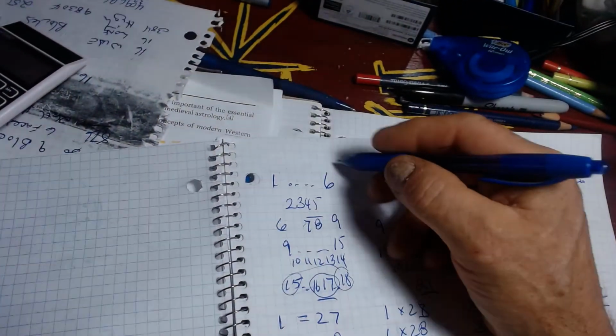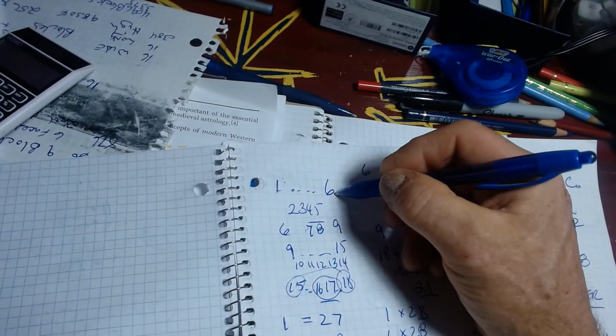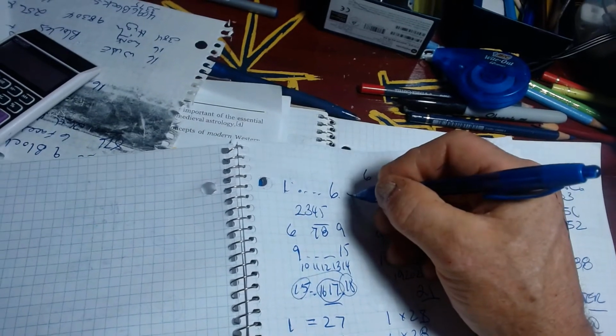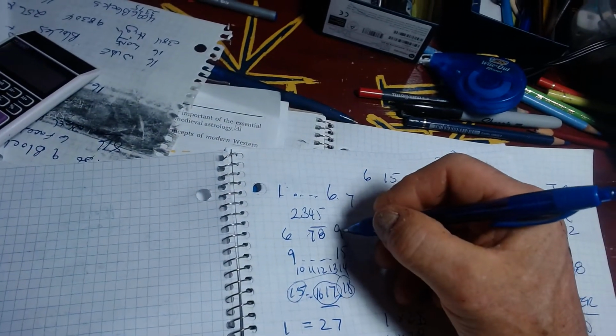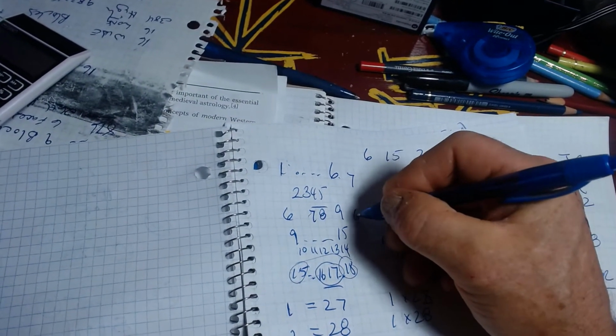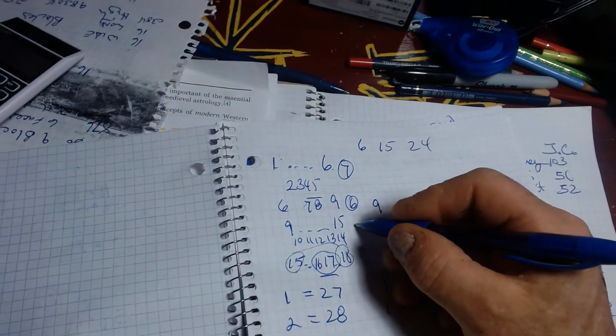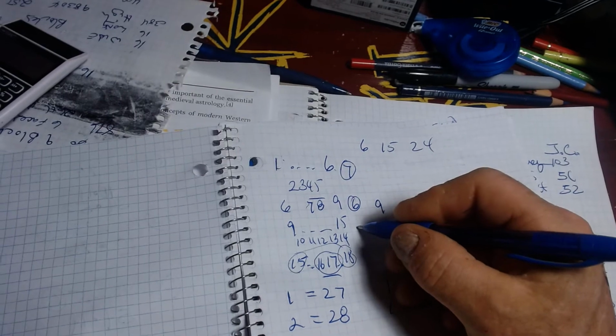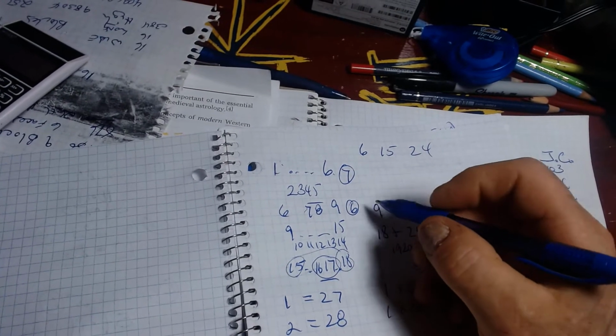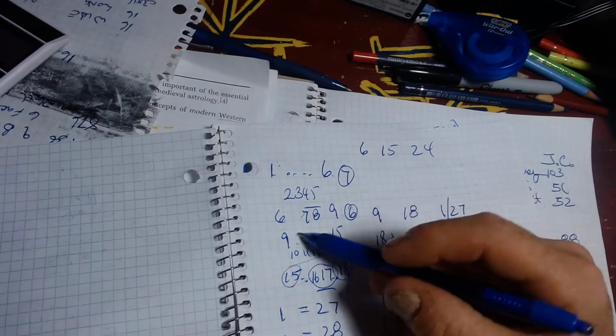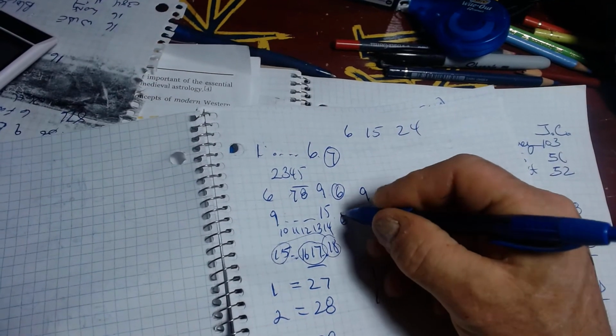So now what you're going to get is 1 and 6 will equal to what is 7. 6 and 9 will equal to 6. 9 and 5 will equal to 24. I'm just trying to see, did I get that right? 1 and 7, 9 and 15 equals to 24 equals to 6.